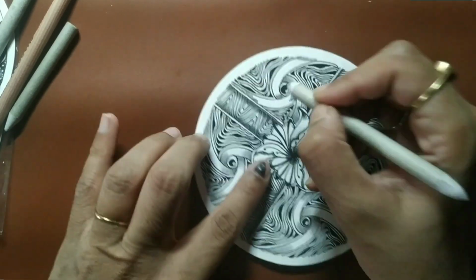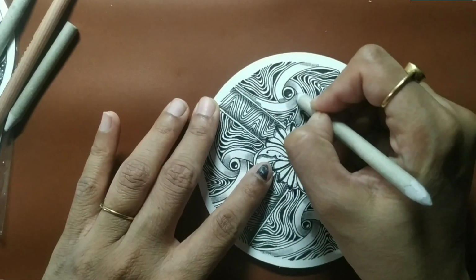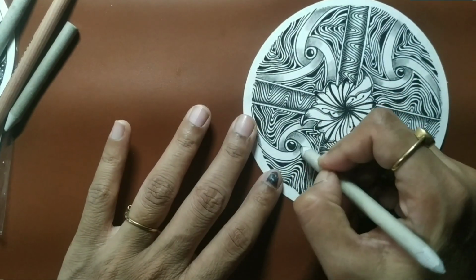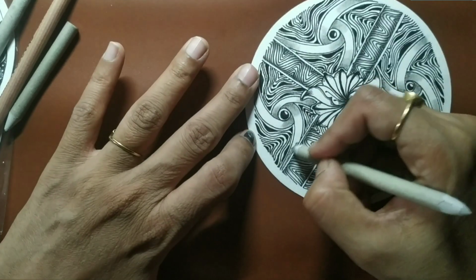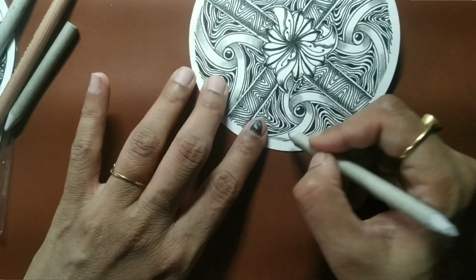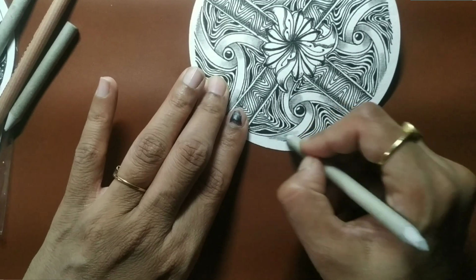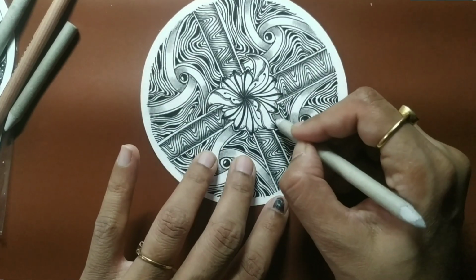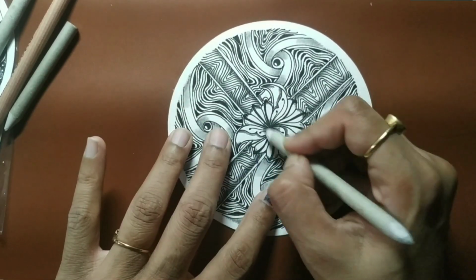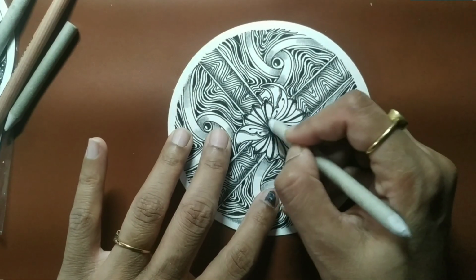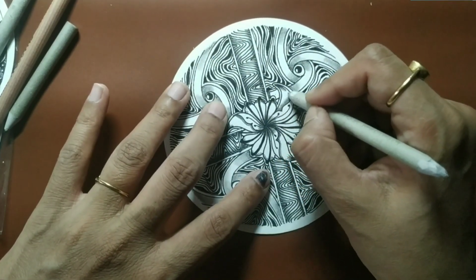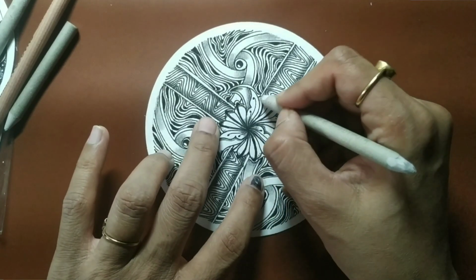We've left one more here. So I'll just add some in the center, with a very light hand.